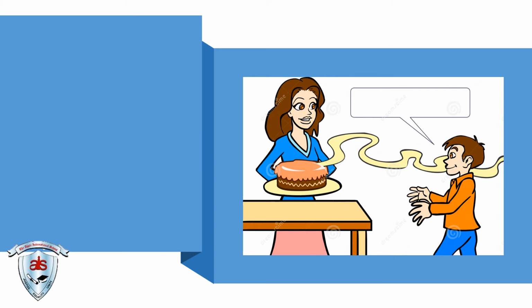Mom has made yummy cake, and the boy Jack, he is coming. He ran and came because he smelled. So can you tell me how did he smell? You're right. He smelt it with his nose, right? Can you all point to your nose? Yes, let's see what's third sense.